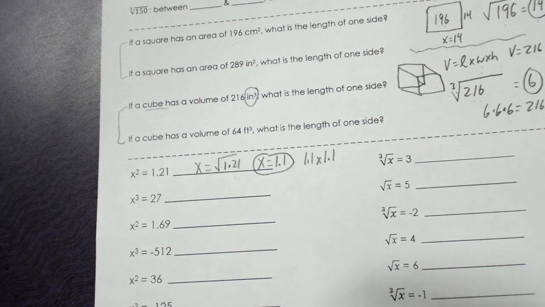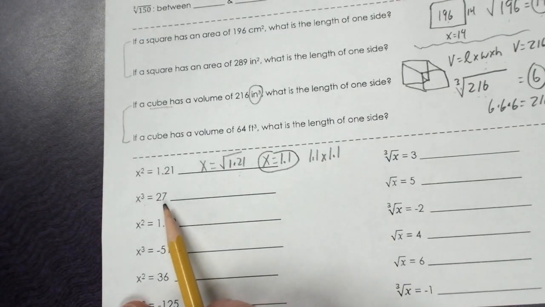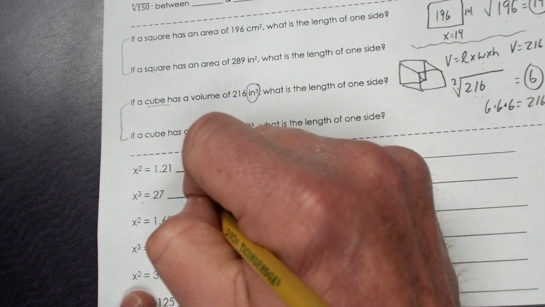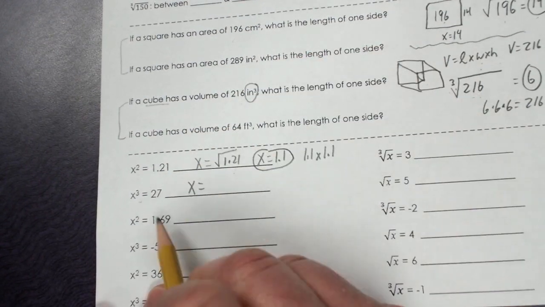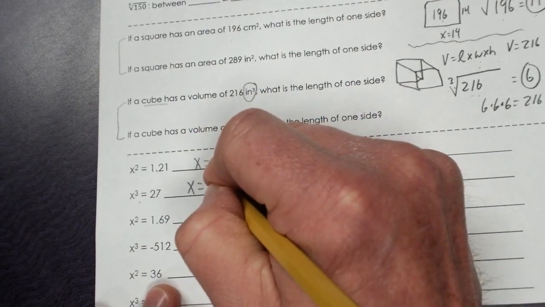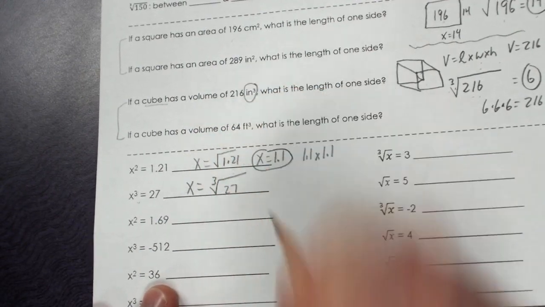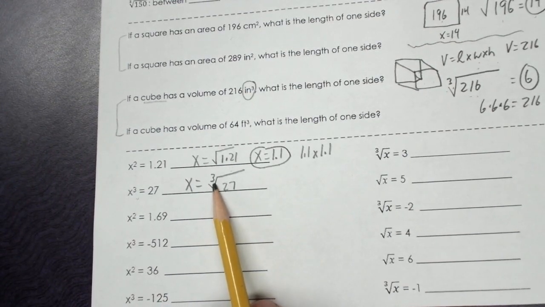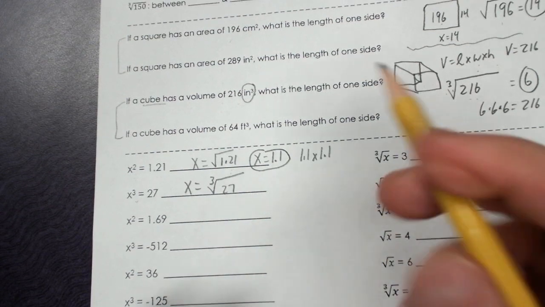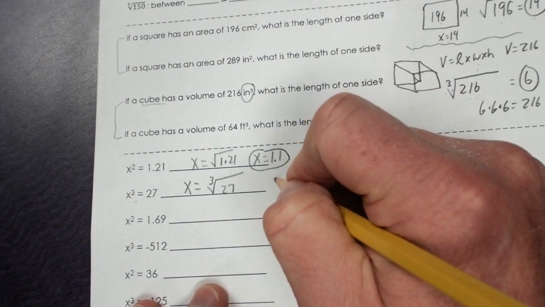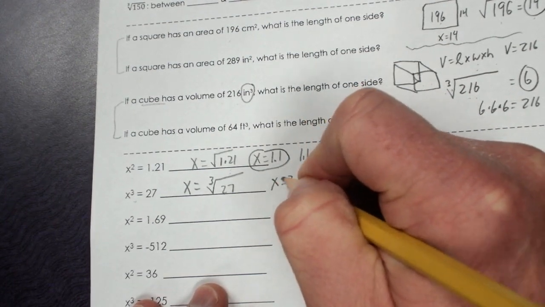Okay, so let's go to the next one down here. All right, so now we're trying to find x. But this time to find x, you're going to cube it. Why? Because it's x to the third power. So we're going to take the cube root of what? 27. So what does this mean? What number times itself 3 times gives us 27? So if we plug it in the calculator, or when we memorize this, your x is going to be 3.